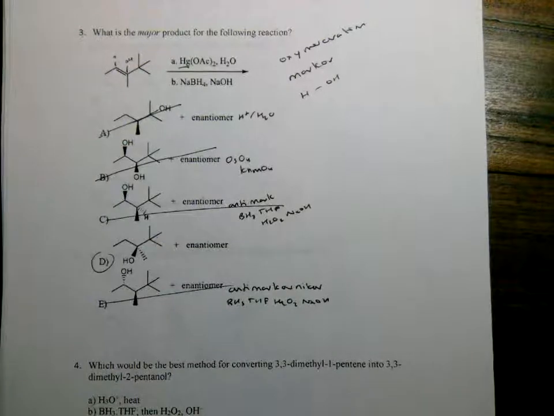If you only know that oxymercuration, demercuration adds an alcohol and you know that it adds Markovnikov, just knowing that, you can get rid of all the other answers.